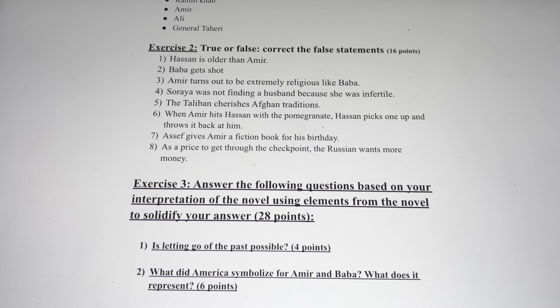3. Amir turns out to be extremely religious like Baba. So the first part, Amir turns out to be extremely religious, is true, but the second part is false. So the answer is false, because Amir does turn out to be extremely religious, but unlike Baba, because Baba was never religious. He called religious men monkeys, and he never really abided by religion and never really had a deep feeling towards it.